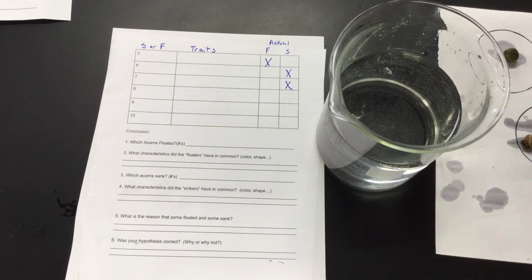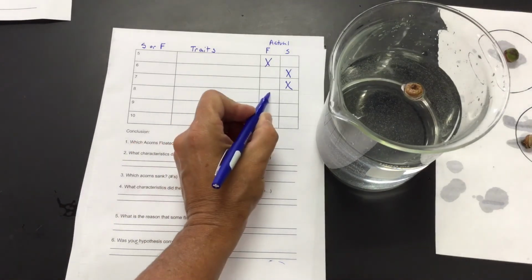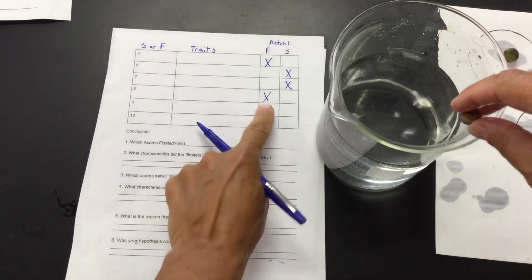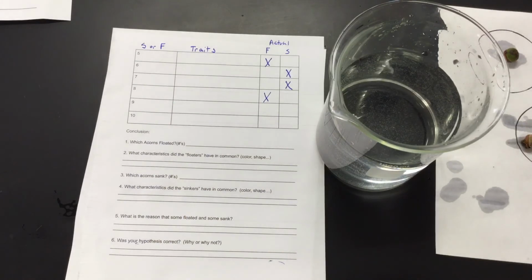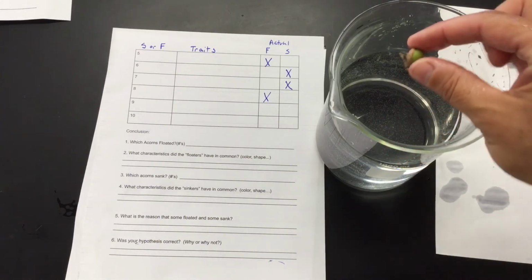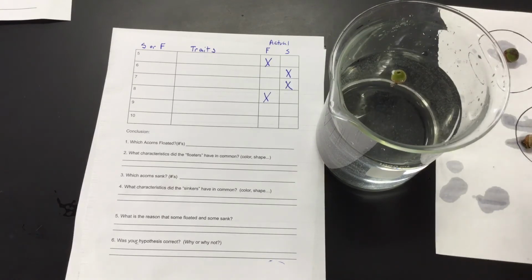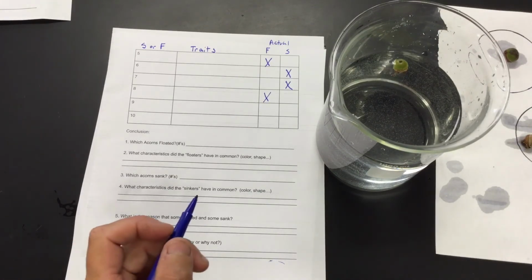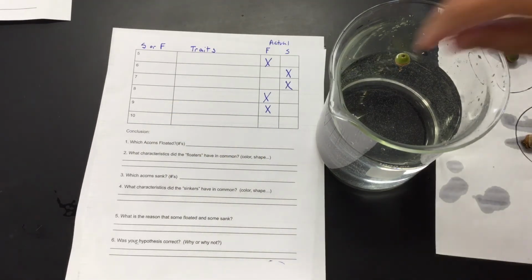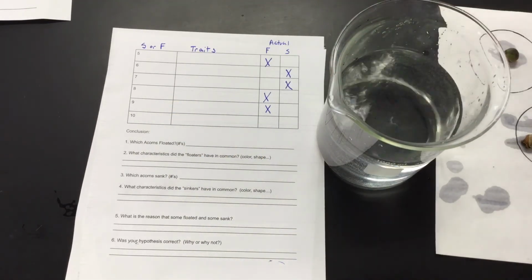Number 8 is also brown, kind of like the last one. He actually floated right away though. Didn't even think about going down. I'm going to put an X in the float column. Number 9 is the one with our extra little piece of stem there. We're going to drop him. Even with that stem piece, he is a floater. Did not go down. He's right on top, easy to fish out.